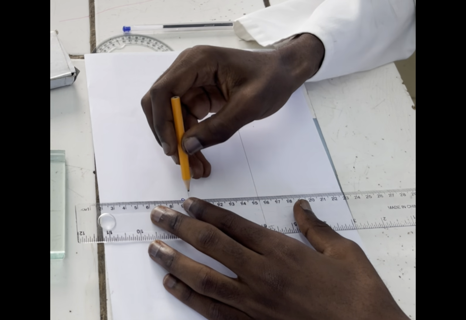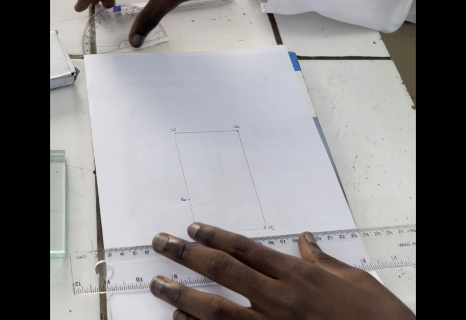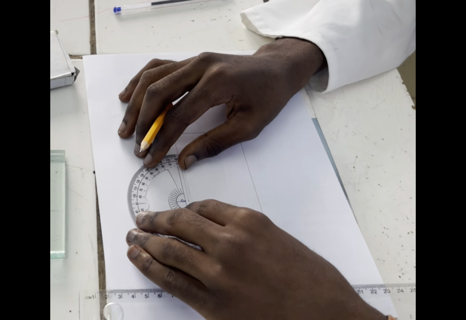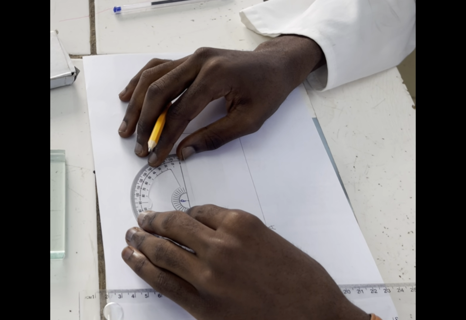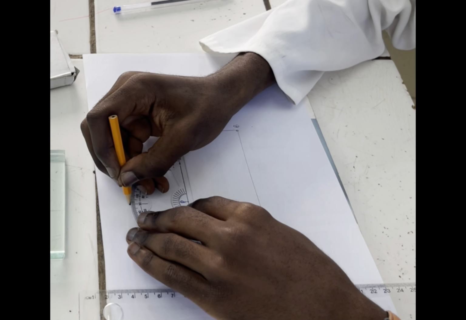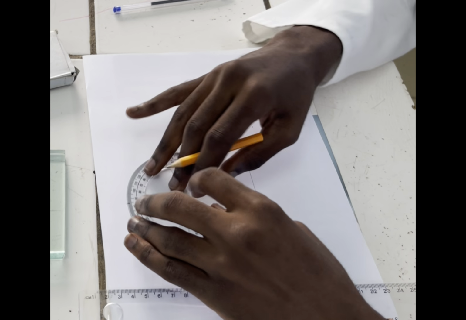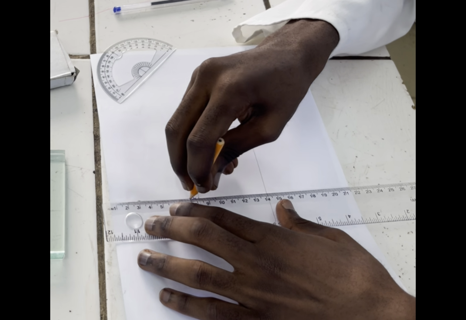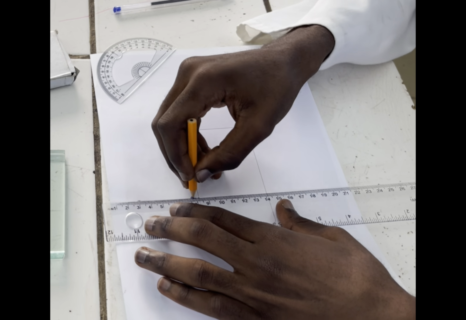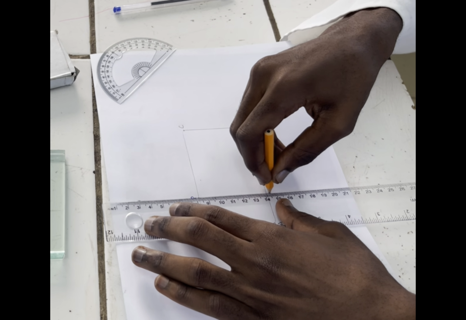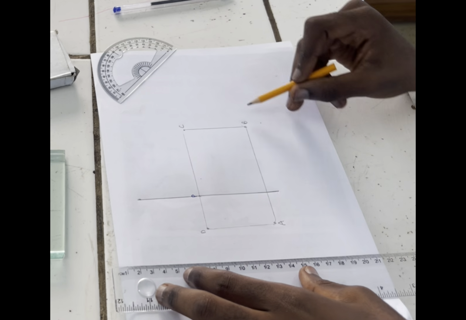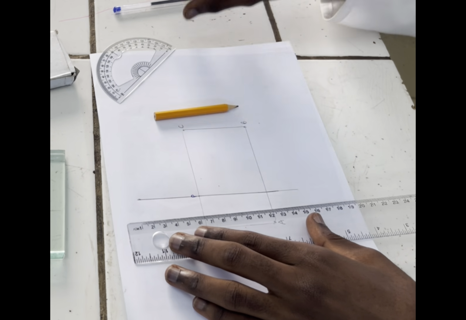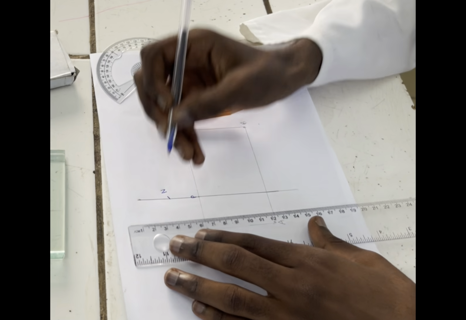Make sure that the normal makes an angle of 90 degrees. You can even use your protractor to make sure of that. So this is where my line should pass. So I'll have something like this. Then you should extend it until you come also on line AB. So this is our normal. We name it N.